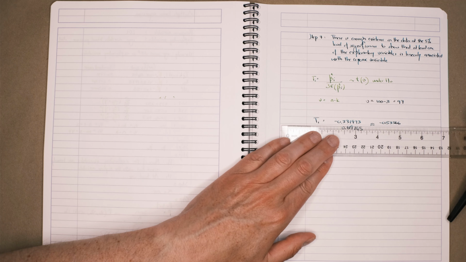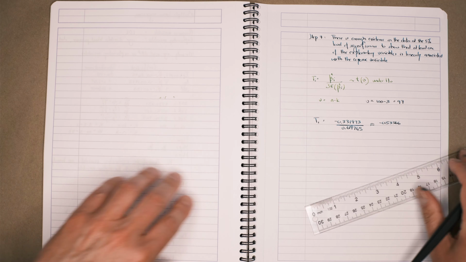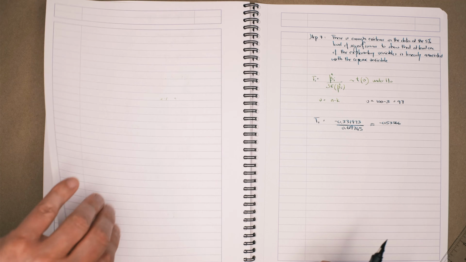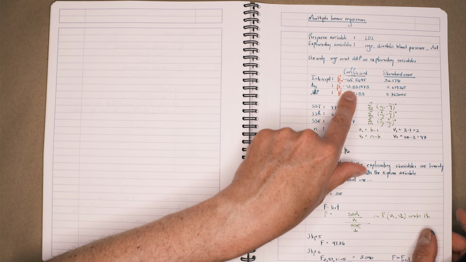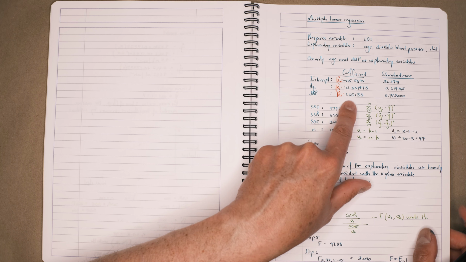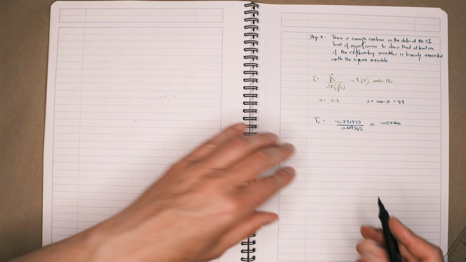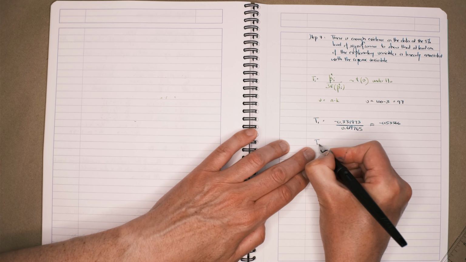So let's do that. Let me just show you where these numbers come from, so you're clear about where they come from. If we look at the first t-statistic, you just take the value for that coefficient divided by its standard error. For t2, it's going to be this coefficient divided by its standard error. So let's do t2 as well.